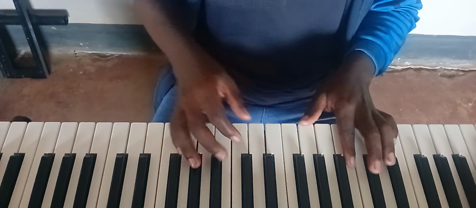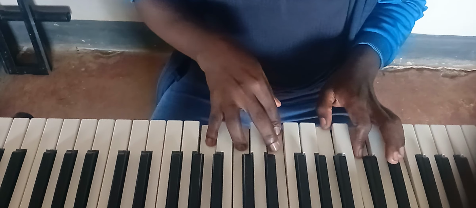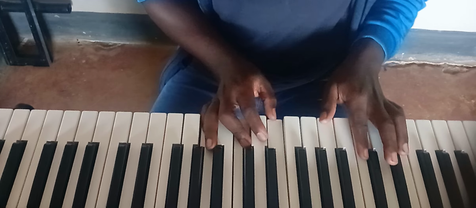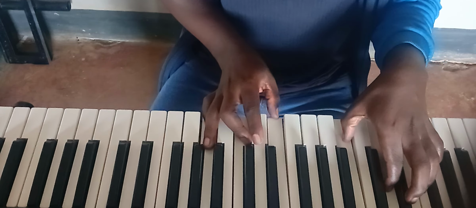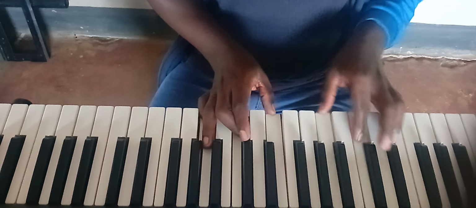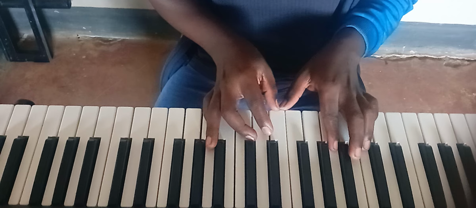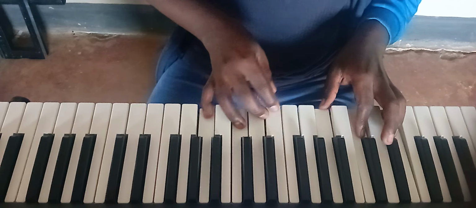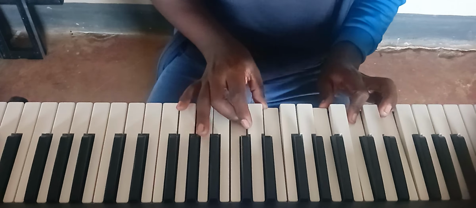Welcome to another piano lesson, and today we are going to study inversions. If you're confused what inversions are, inversions mean the other ways you can hold your key or chord. And today we're in the key of C. So this is the C major chord.